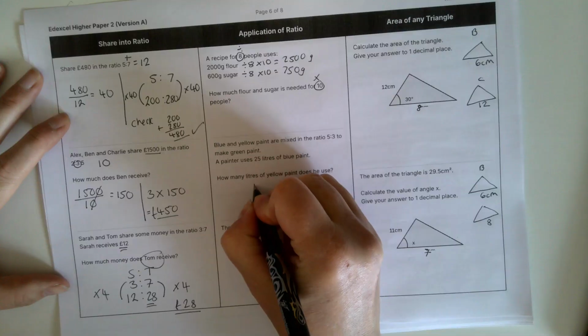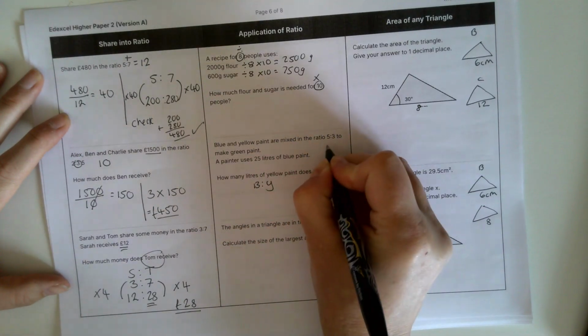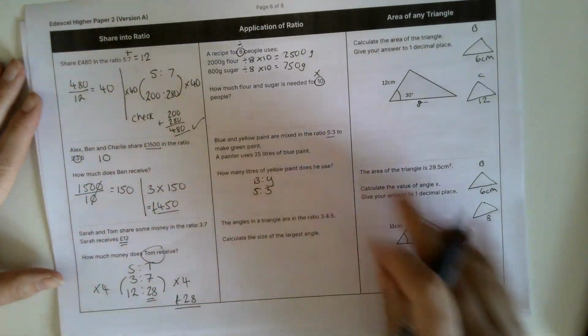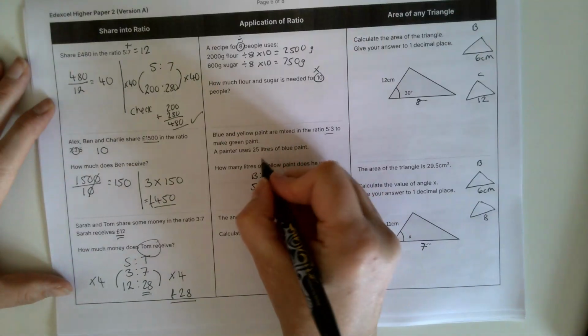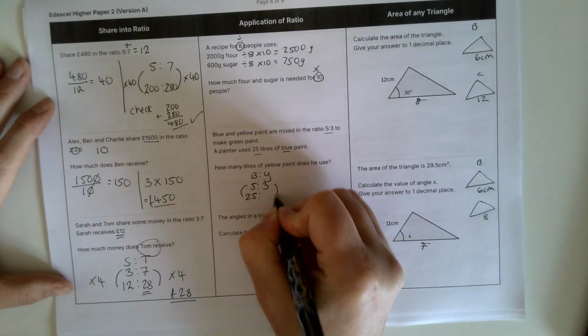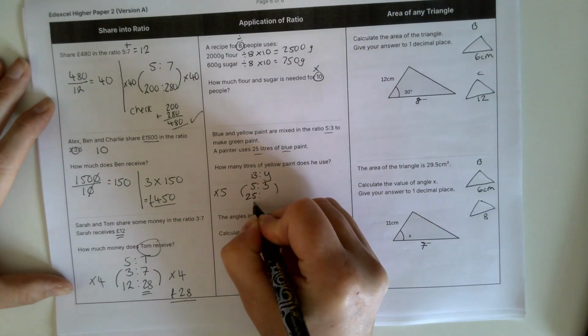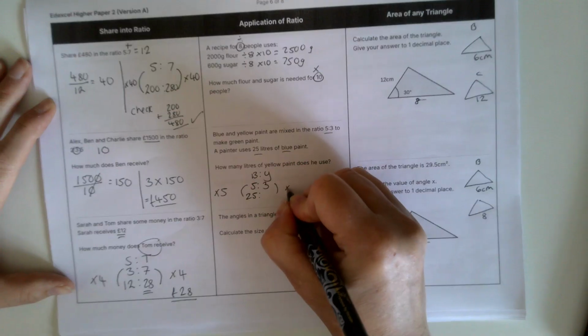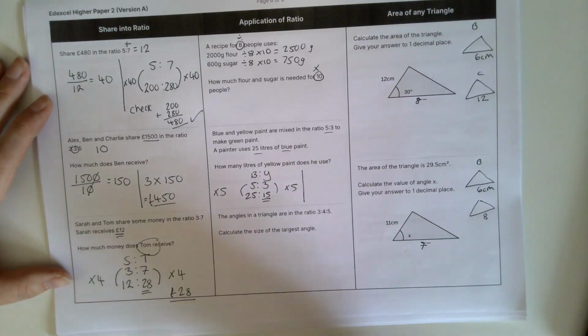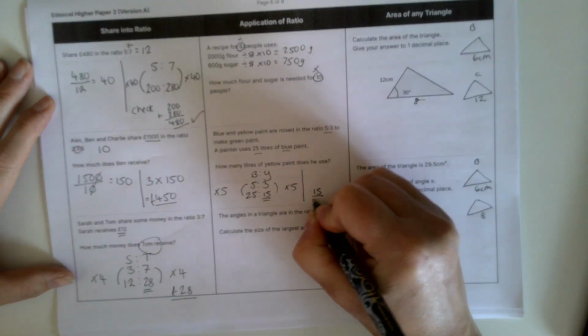Right, blue and yellow paint. So blue and yellow paint in the mixture of 5 to 3. That makes your green paint. We're going to use 25 litres of blue, so you pop 25 underneath the blue column and then you scale it up. 5s into 25 go 5 times, so 3 times 5 is 15, so you have 15 litres of yellow paint. So that'll be the answer in your exam.